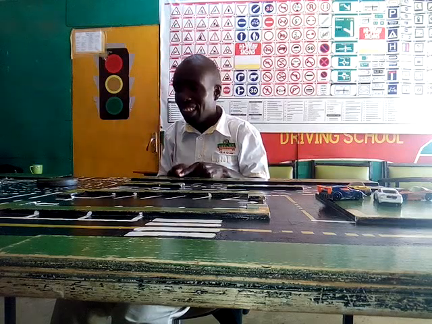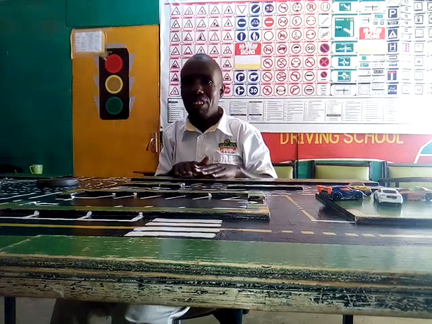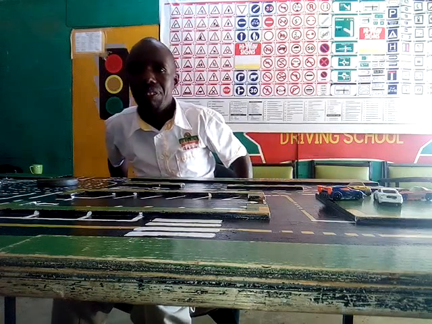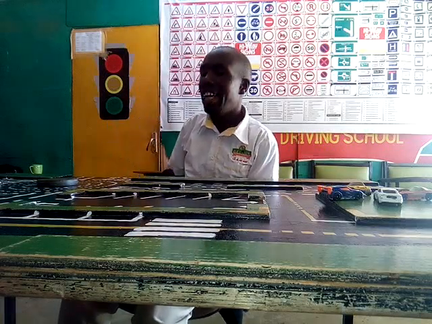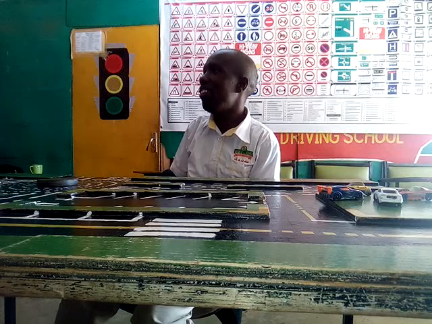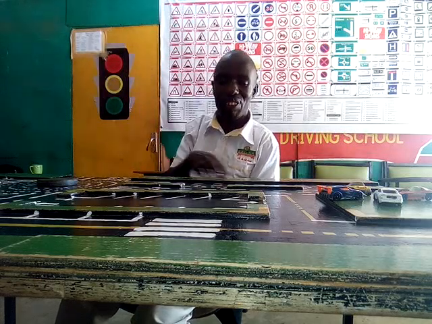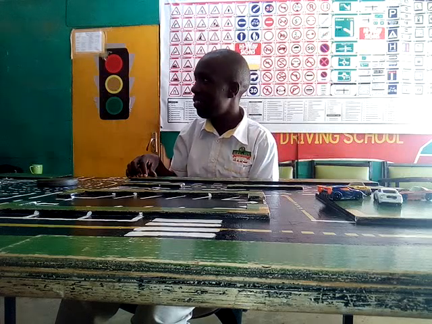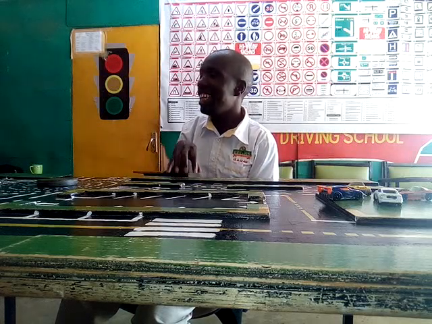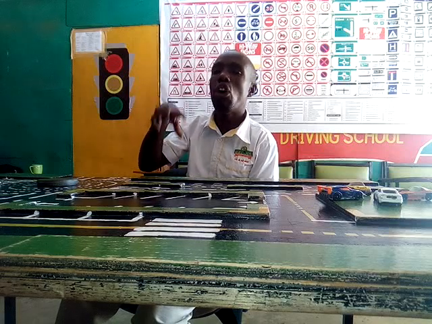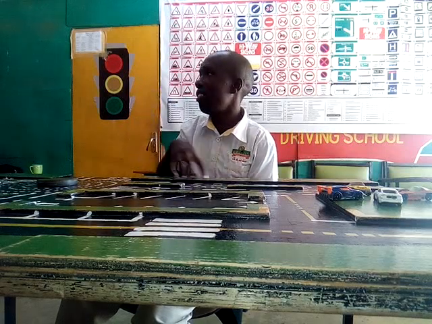So you can see this green paint. This green paint you see here is not just a paint. Why the choice of color green? When you hear about the green color, what comes into your mind? Vegetation. This green color here represents vegetation, meaning now the road is surrounded or bordered by vegetation.